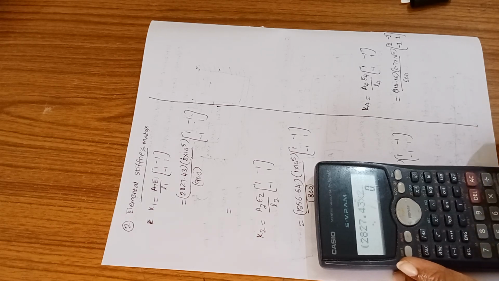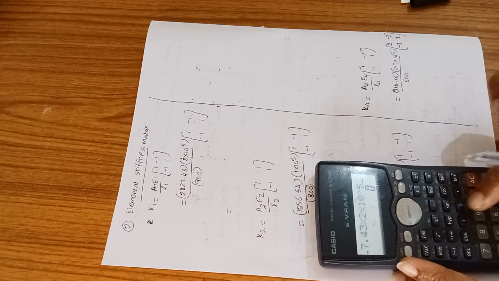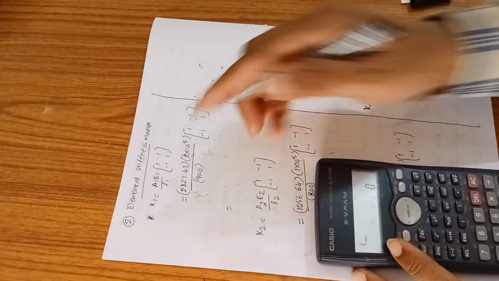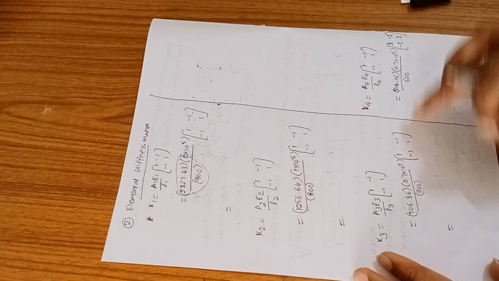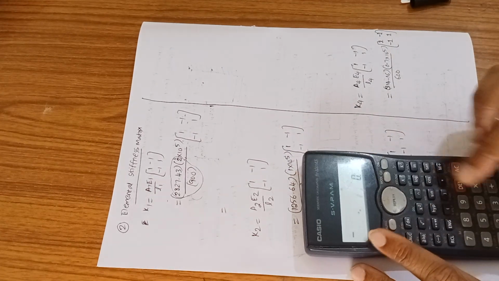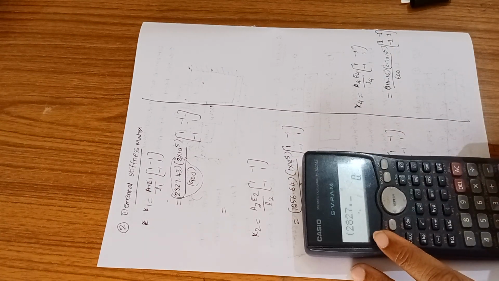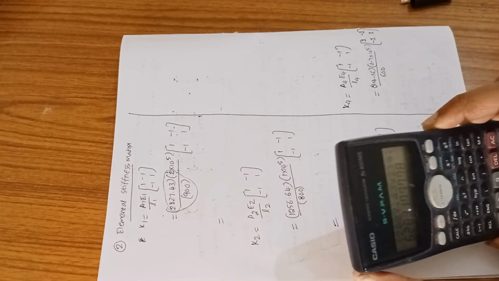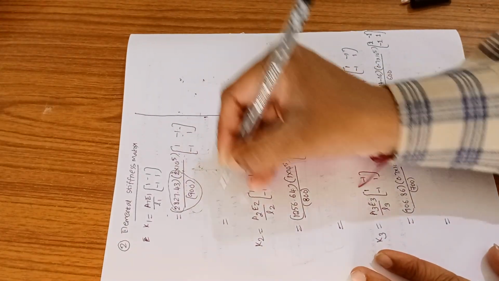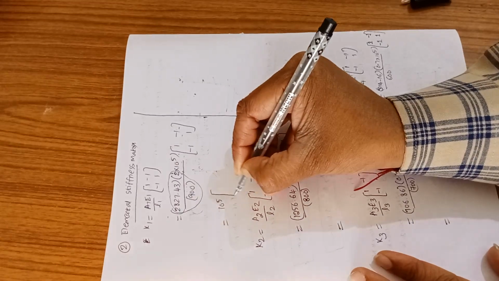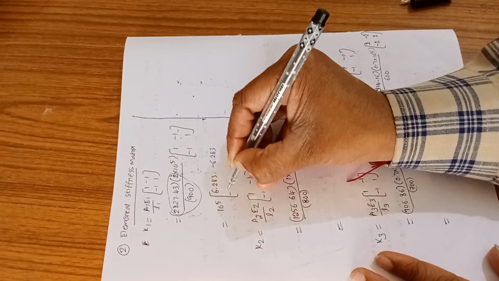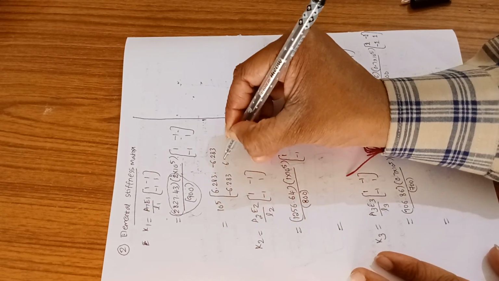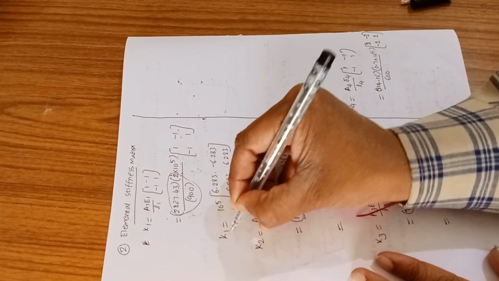2827.43 into 2 into 10 to the power of 5. Let me just leave out 10 to the power of 5 and only calculate these numbers, because 10 to the power of 5 is common in every elemental stiffness matrix. So 2827.43 multiplied by 2 divided by 900 is found to be 6.283. So 6.283 will be multiplied inside and 10 to the power of 5 will be written outside: 6.283, minus 6.283, minus 6.283 and 6.283. So this is nothing but the elemental matrix K1.